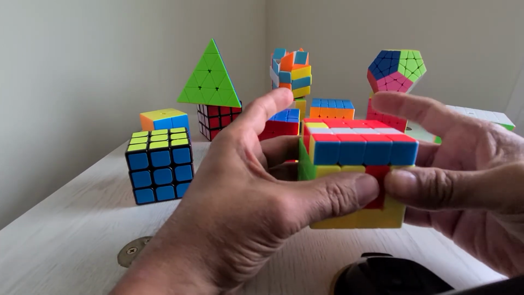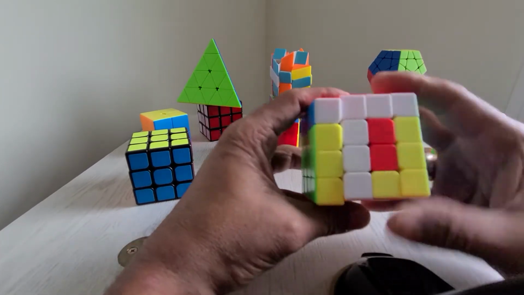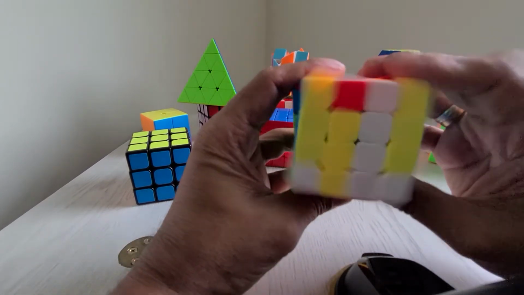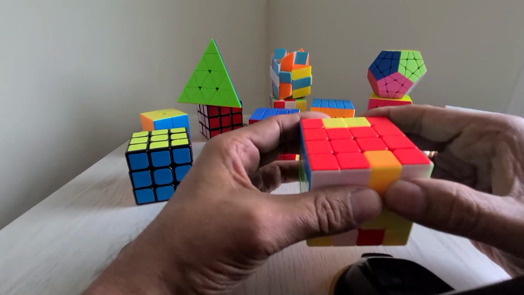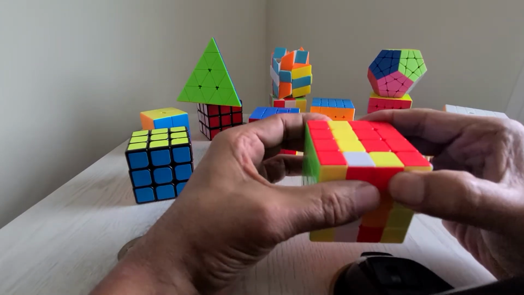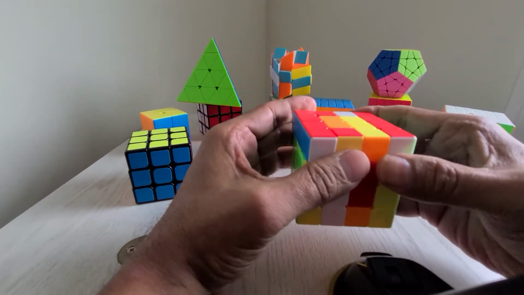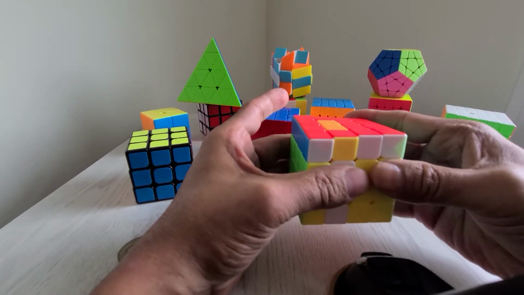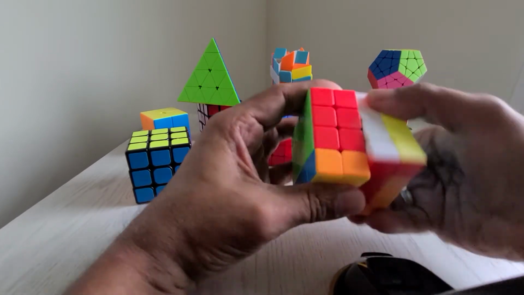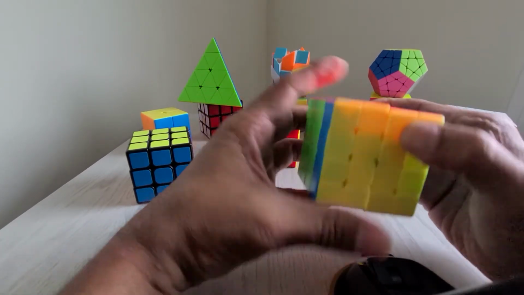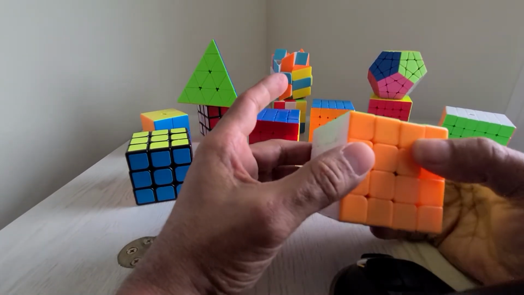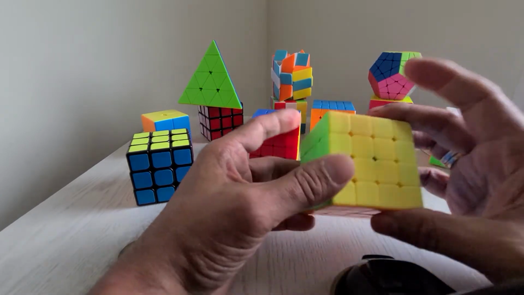R prime, U2, L, F2, L prime, F2, R2, U2, R, U2, R prime, small r, capital R, U2, then F2, R2, F2. That's it. You are able to now see that this flip edge parity is also solved.